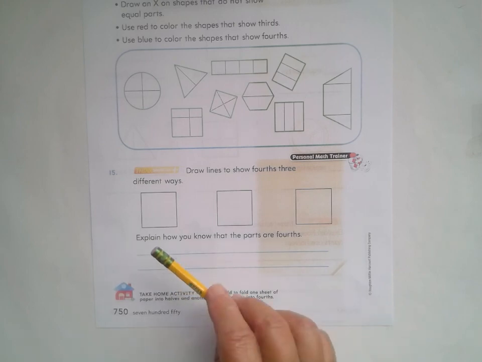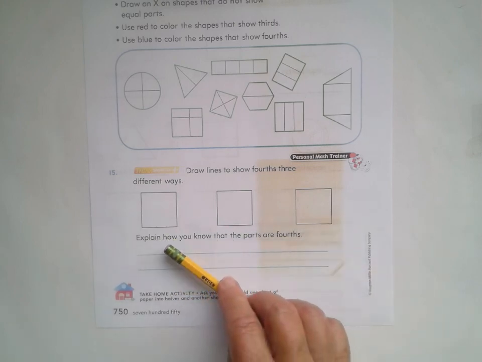So they've given you 3 squares, and they want you to show 3 different ways that you can divide these into fourths. So do that in each one, and then explain how you know that the parts are fourths. How do you know that each one of these shows fourths? And when you have completed that, your assignment will be done.